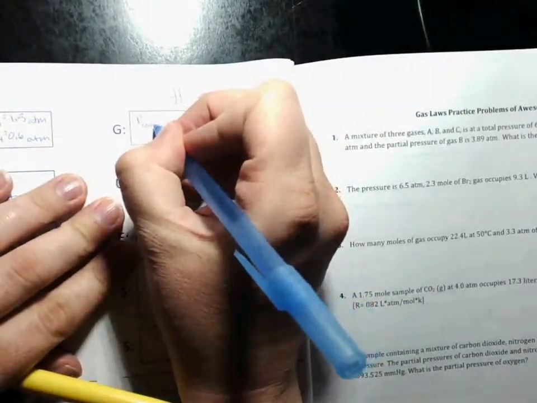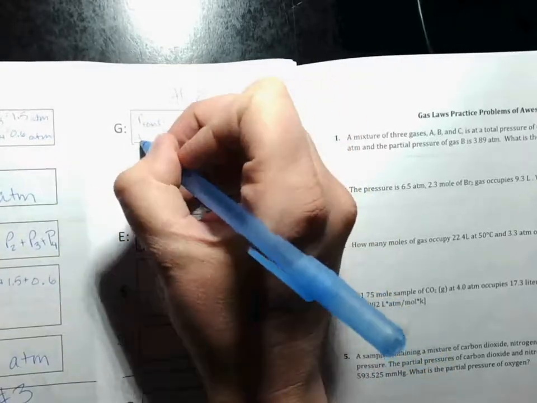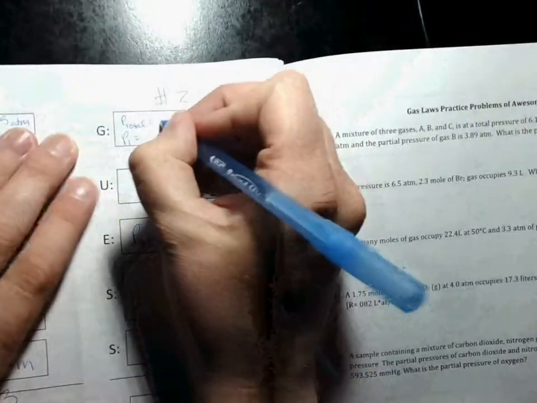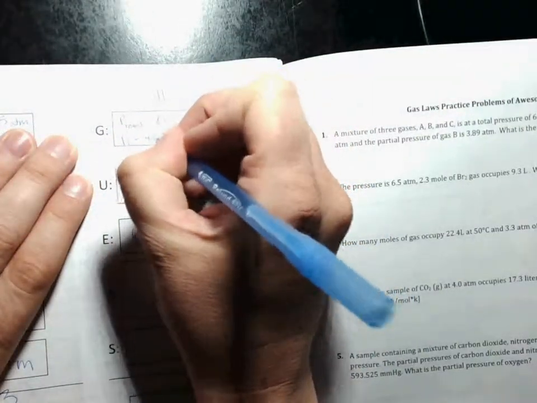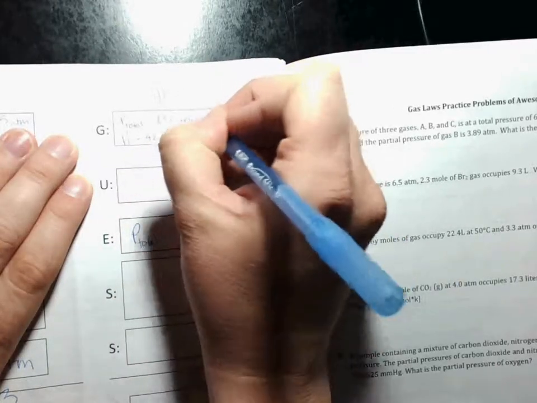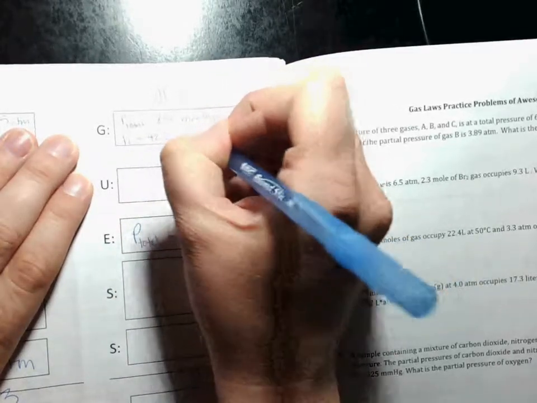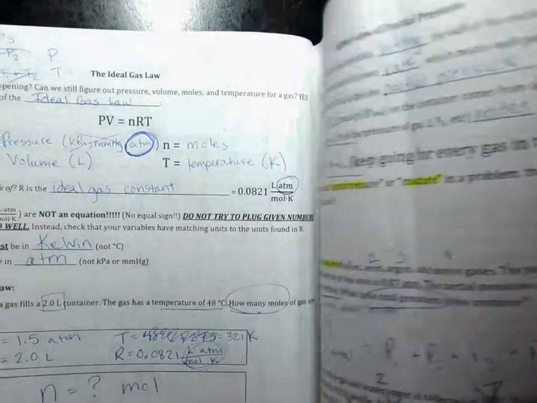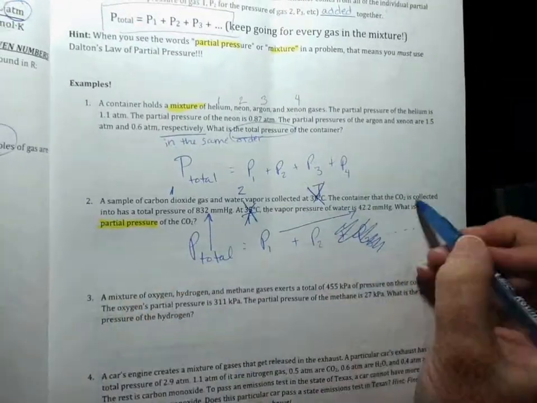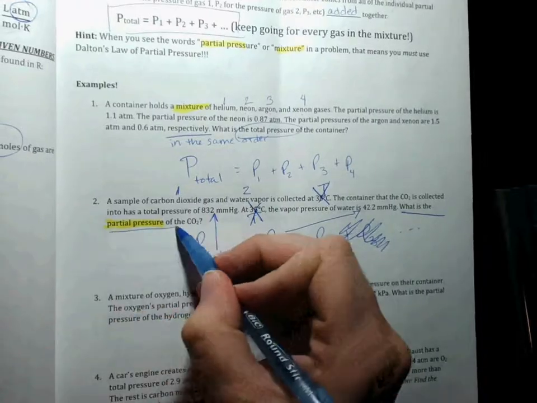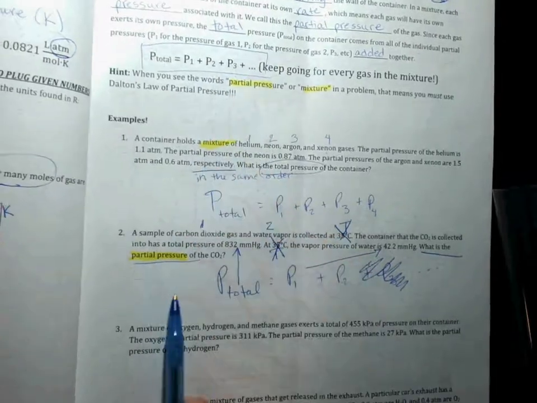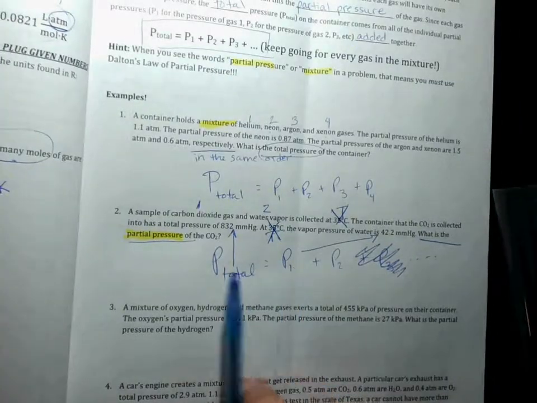P total equals 832, and P1 equals 42.2. So we have these numbers in mmHg, millimeters of mercury, those are our givens. We need to figure out what it's asking for, what are our unknowns. So we go back, we read the problem. It asks what is the partial pressure of the CO2. So partial pressure, that's the P1, P2, P3, those are all partial pressures. So we already assigned a number to P1. If they want to know a partial pressure, then they're asking us to find P2.